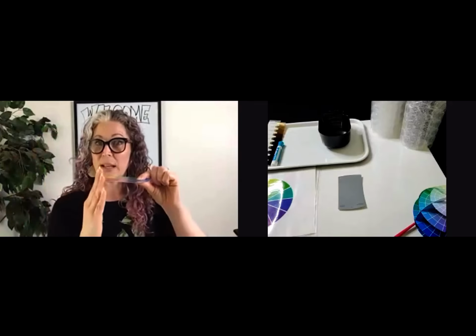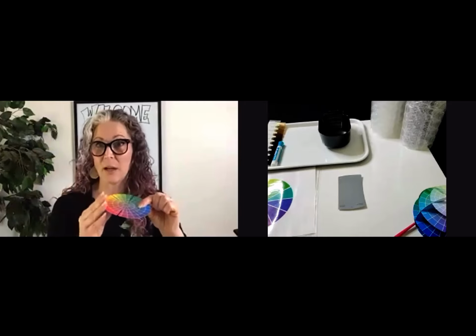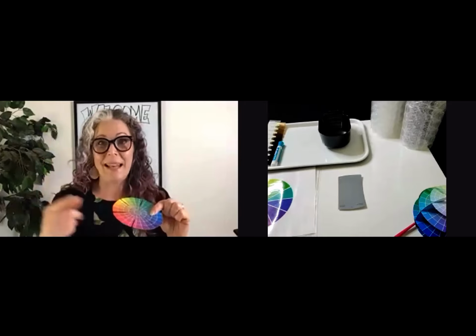And then the third thing is, how vibrant or how muted is that orange? That's fully identifying the color. If you do that, you have a better chance of working that color correctly and getting what you want as an end result. Is that good?